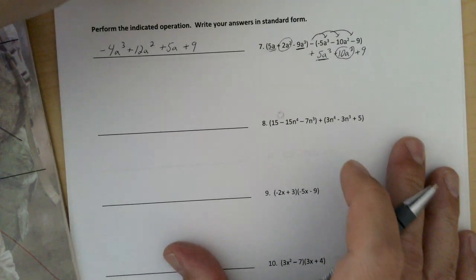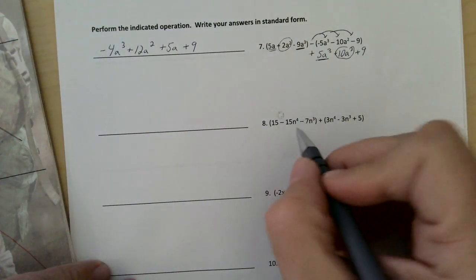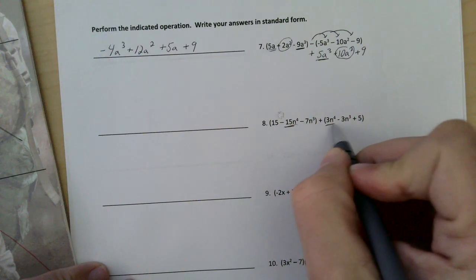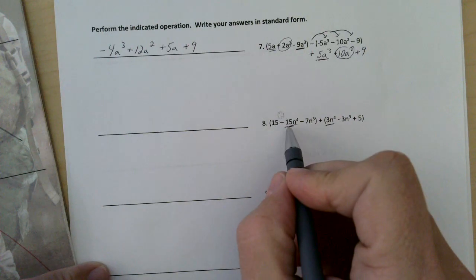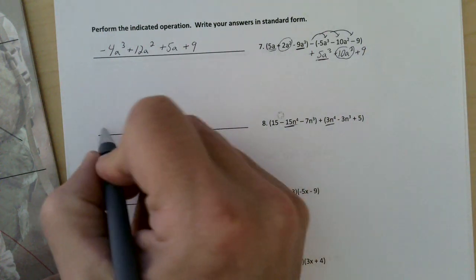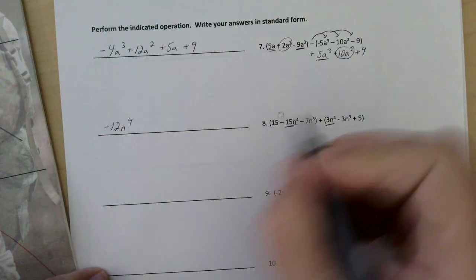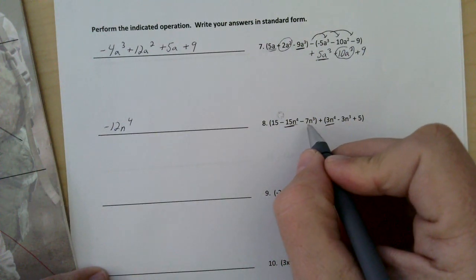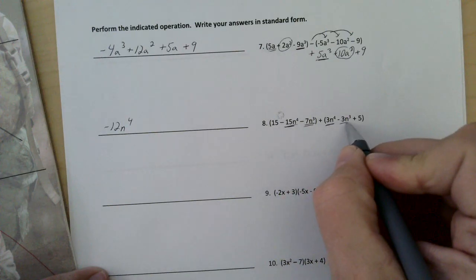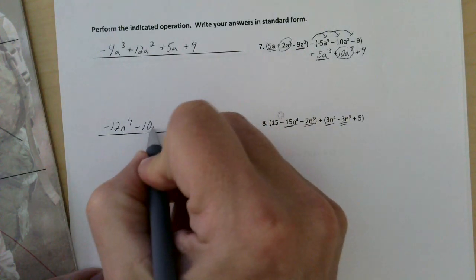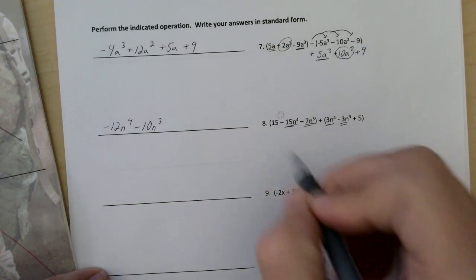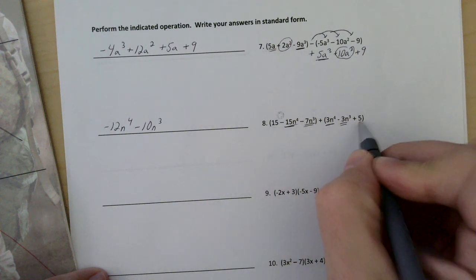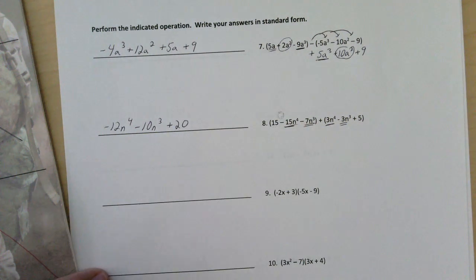For number 8, we're just adding, so nothing gets changed. We're just going to combine like terms. The largest exponent is to the 4th power, so I have -15 plus 3, which is -12n to the 4th. Then we go to the cubes. It looks like we have -7 plus -3, which is -10n cubed. Then the only other thing is to combine the constants. 15 plus 5 is 20. So in that case, your answer is a trinomial.